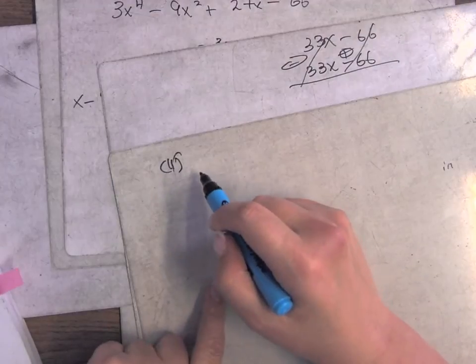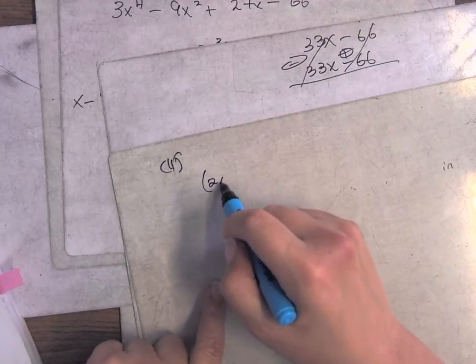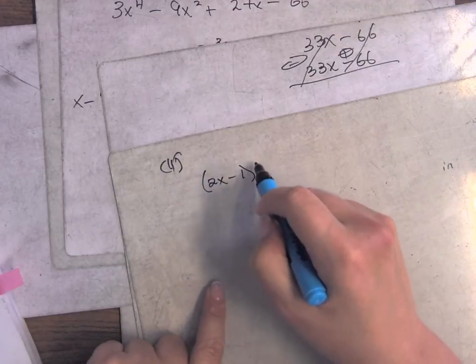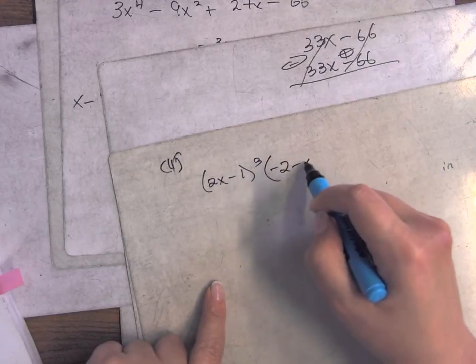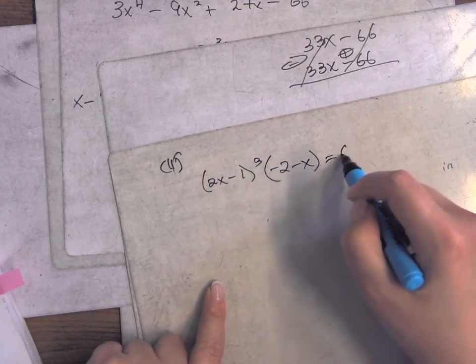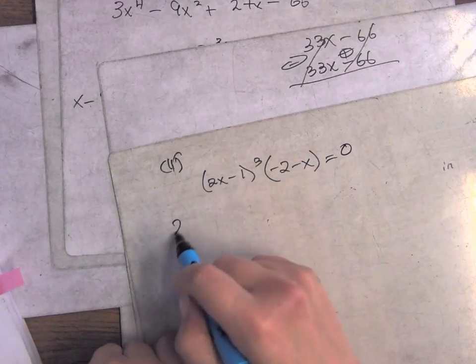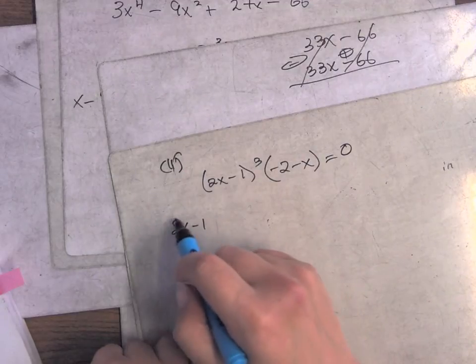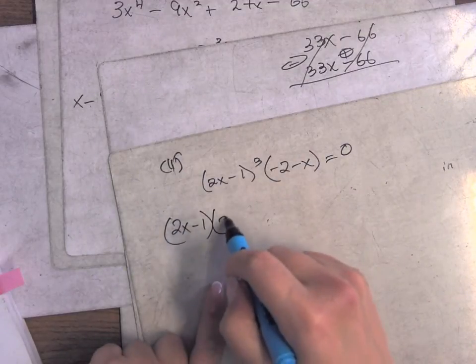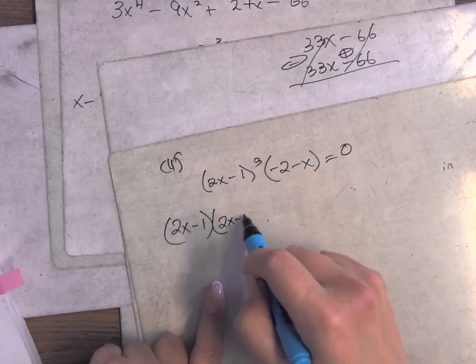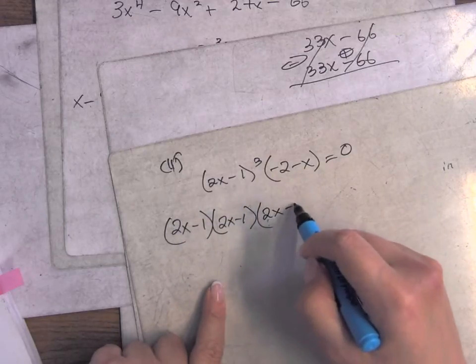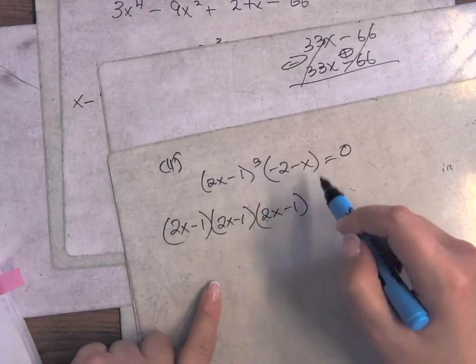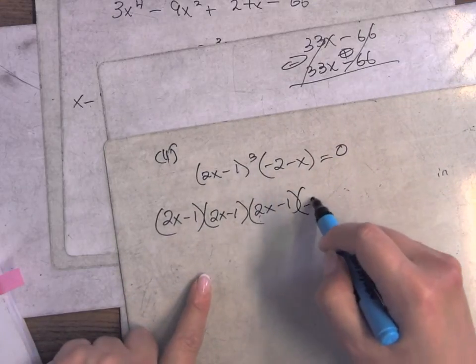So the next one is 2x minus 1, to be cubed, times 2 minus x, equals 0. So 2x minus 1 cubed, girls, means 2x minus 1 multiplied by 2x minus 1 multiplied by 2x minus 1. So it's to the power of 3, multiplied by 2 minus x.